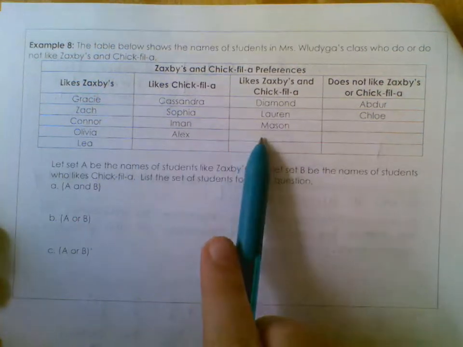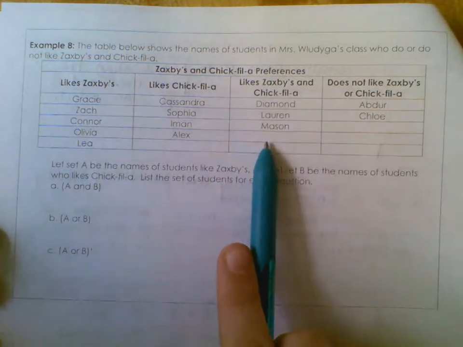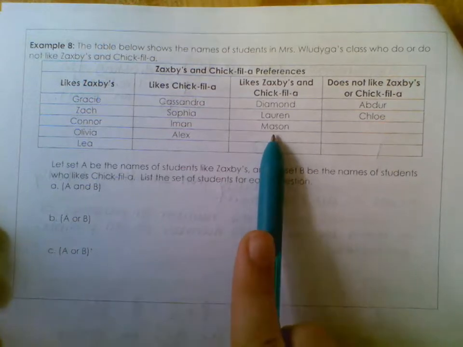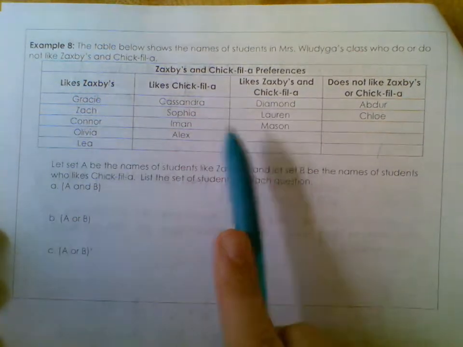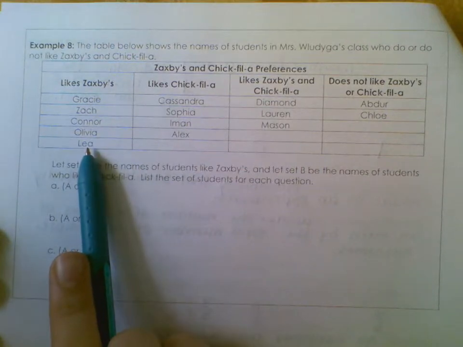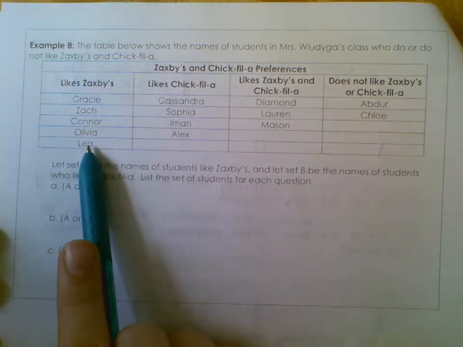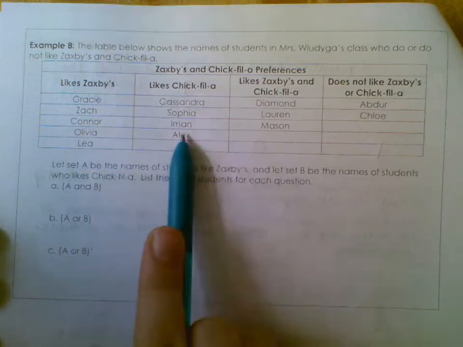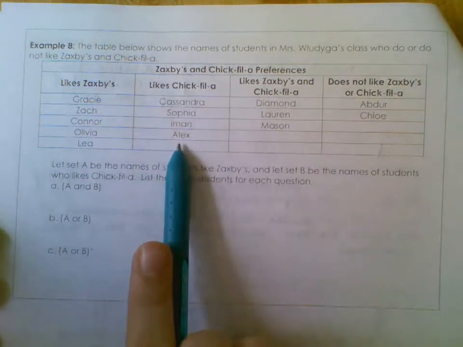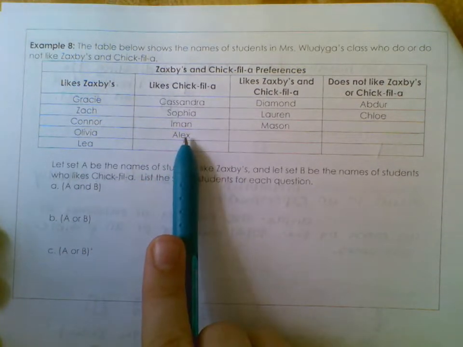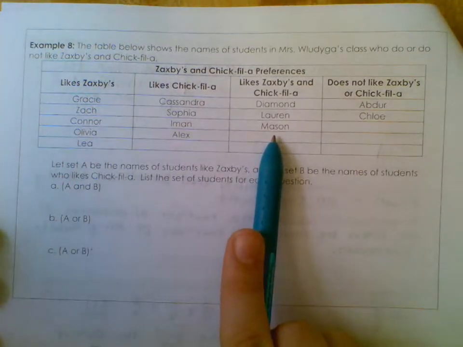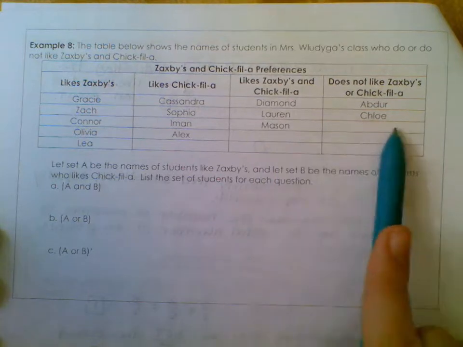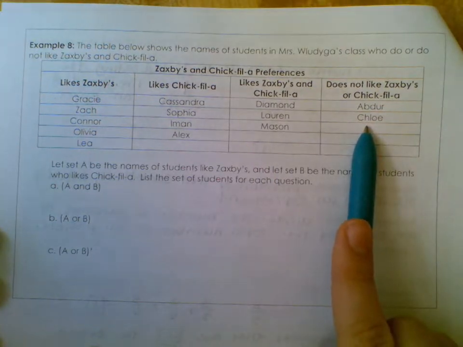So again, since we have this category, Zaxby's and Chick-fil-A, just keep in mind that these are the only people who like both options. These students over here like Zaxby's, but they do not like Chick-fil-A. And these people listed here like Chick-fil-A, but do not like Zaxby's. The only people who like both are listed here for Zaxby's and Chick-fil-A. And then Abdur and Chloe do not like Zaxby's or Chick-fil-A at all.